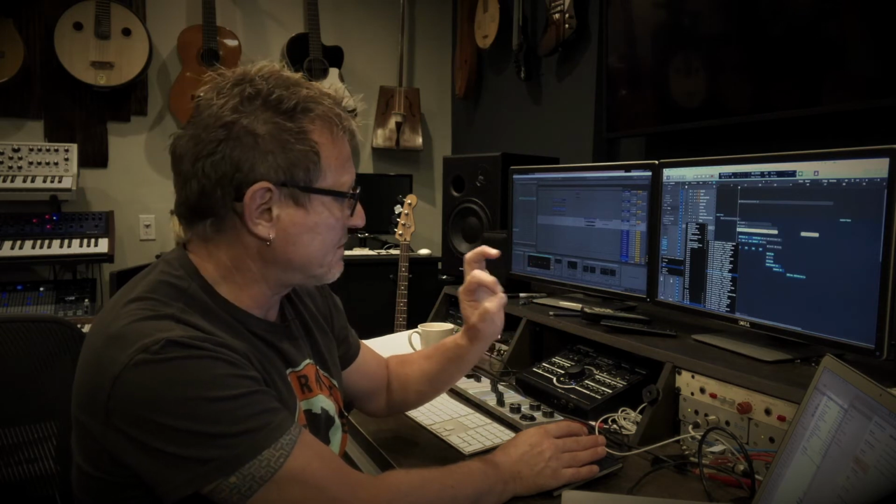Now the reverb bus is a special thing that I do for movies where I don't have my mixer mixing the movie and I don't work in a surround situation here.